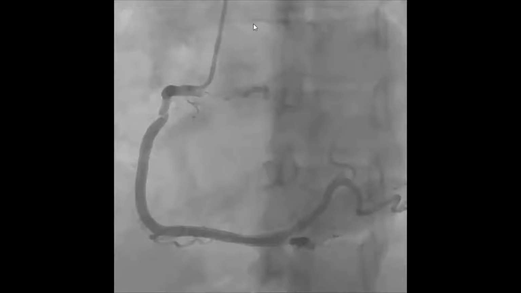So this tells me that I'm looking at the right coronary artery, because I don't have any big vessel of equivalent size arising somewhere here. So a single vessel that bifurcates towards the end is the right coronary artery. Now let this play again.